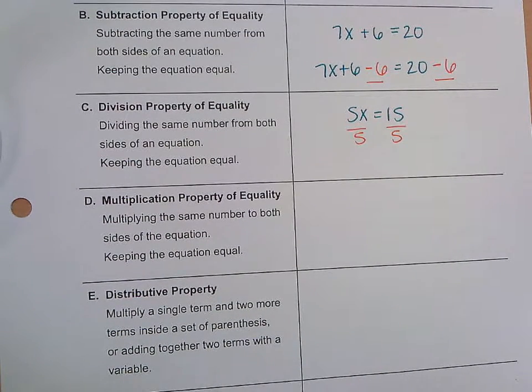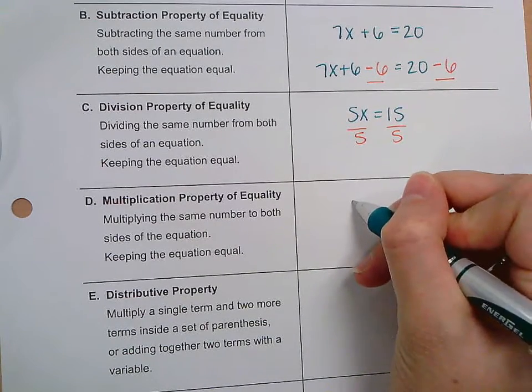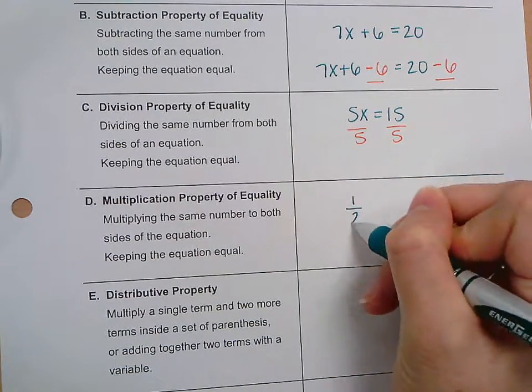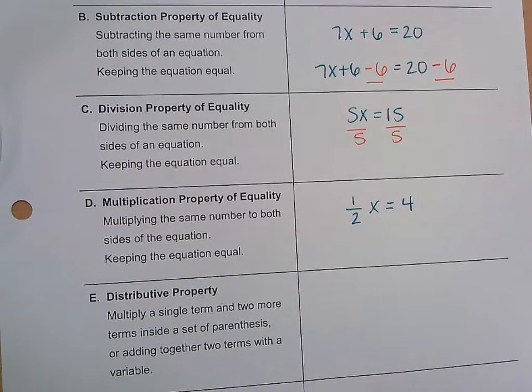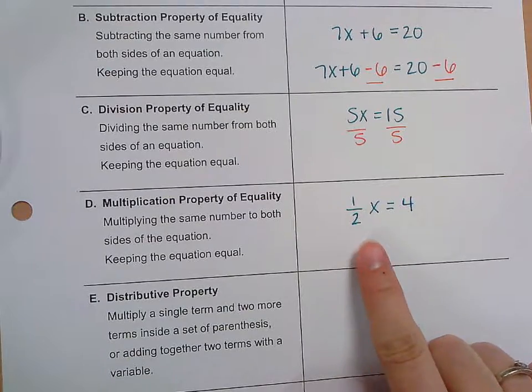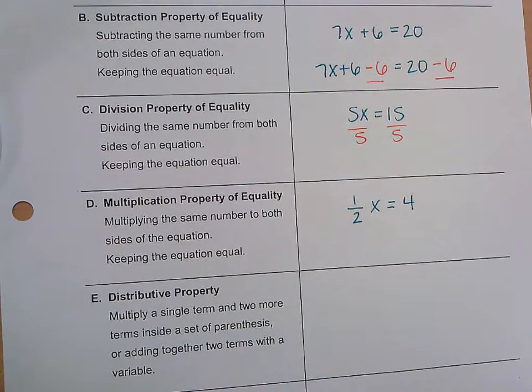And then the last one, multiplication property of equality, multiplying the same number to both sides of an equation. So if you had something like this, if you had 1/2 x equals 4, I could divide both sides by 1/2, or to get rid of a fraction, you could multiply both sides by the reciprocal.